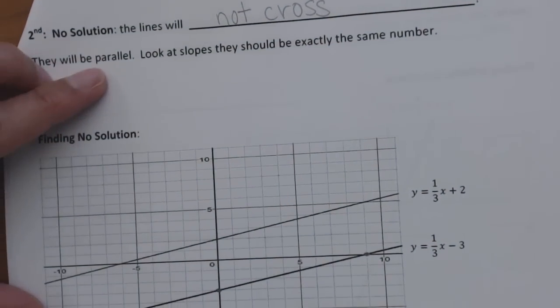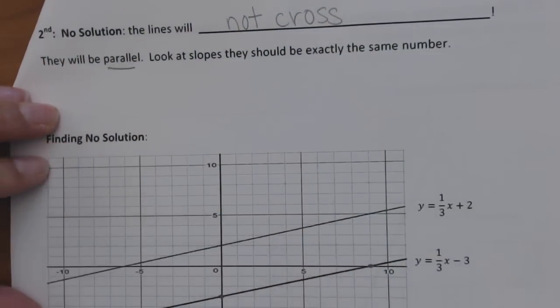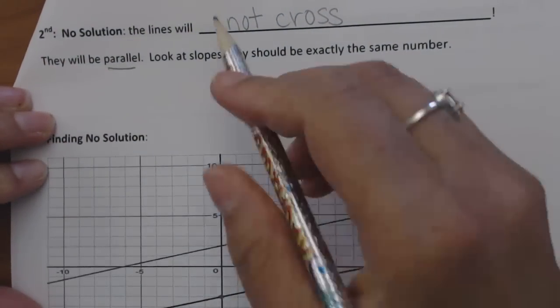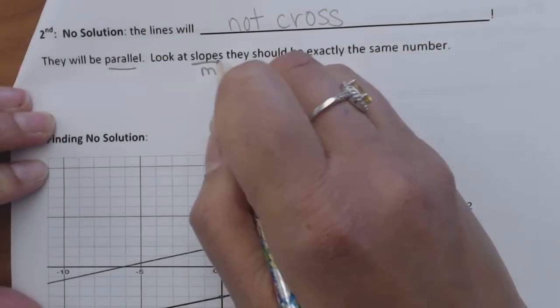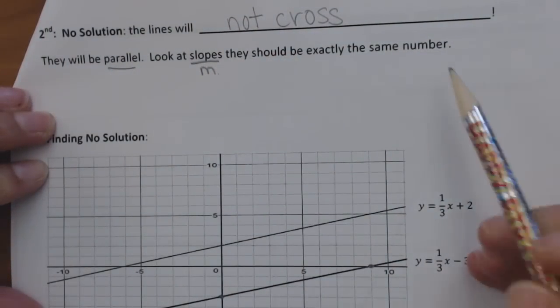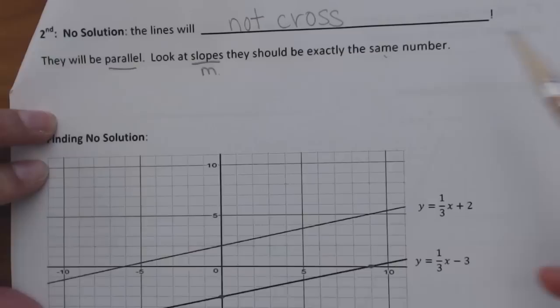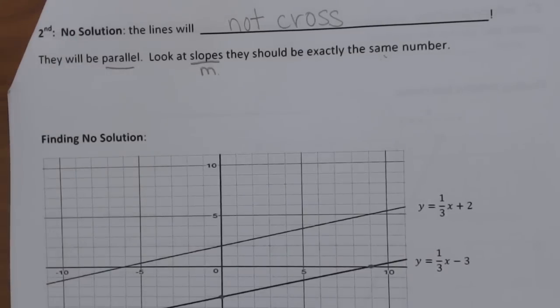They will be parallel. That's this word right here. And if we look at the slopes, which is m, they should be exactly the same number. That's what should tell you. That's the hint. So let's see what that looks like.